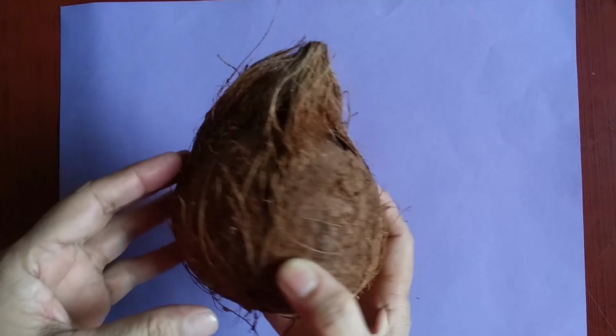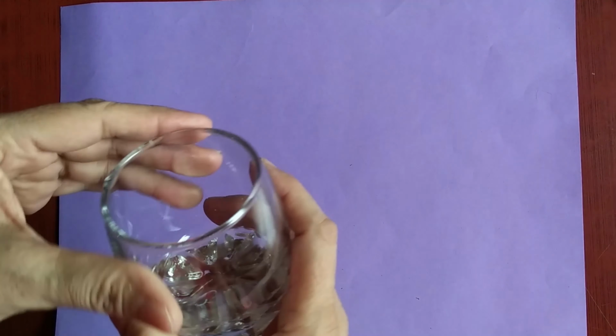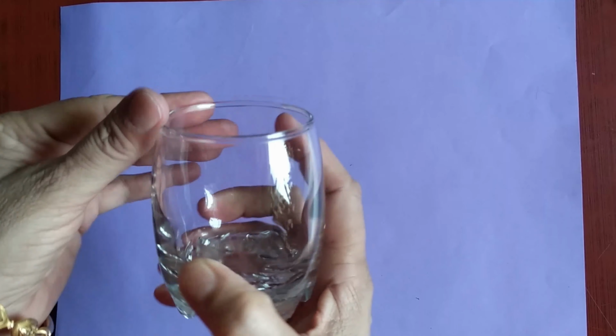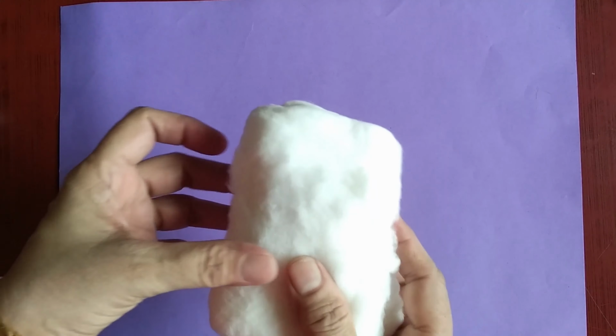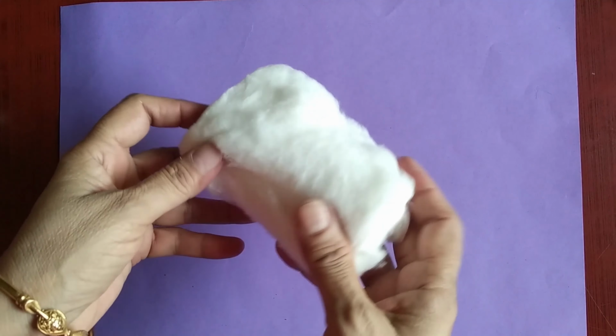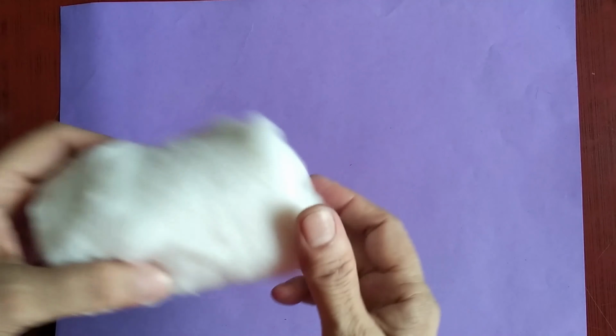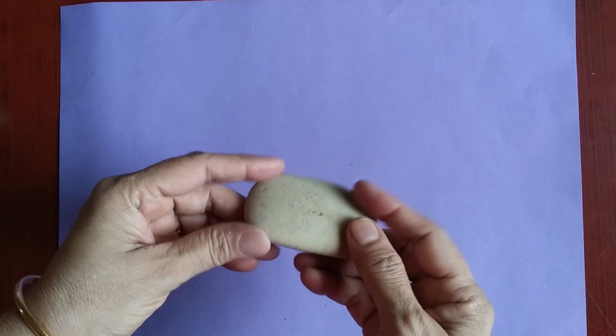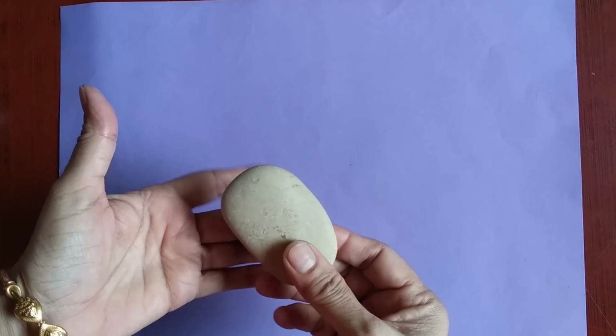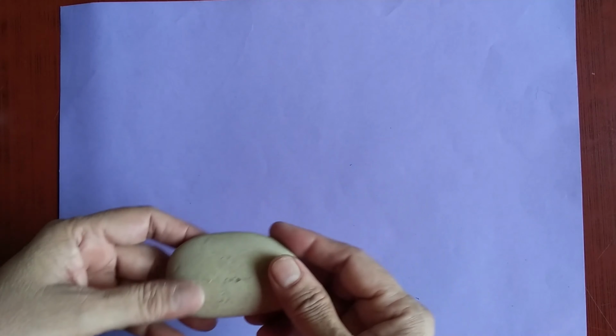Like in this coconut, the surface is very rough, very hairy. And in this glass, the surface is very smooth and shiny. So, this is rough and smooth surface. Now, this cotton ball is fluffy, the texture is soft and bouncy, and then this stone is very round and very smooth, but not all stones are smooth. This stone is very smooth, and so these are all textures which we feel by touching.